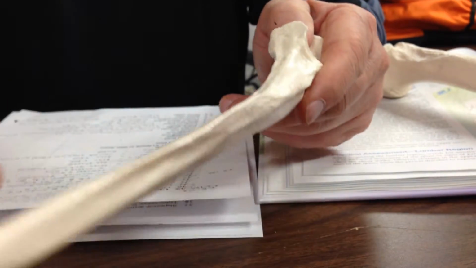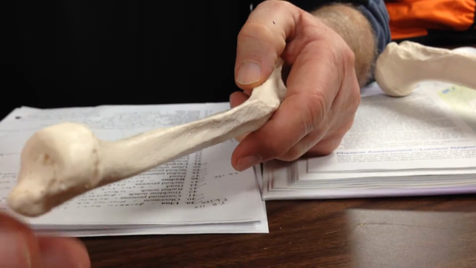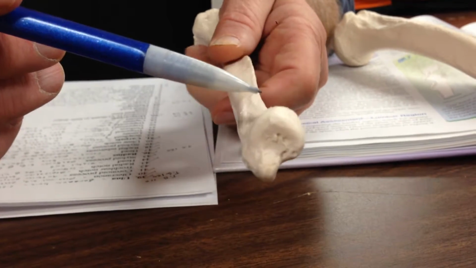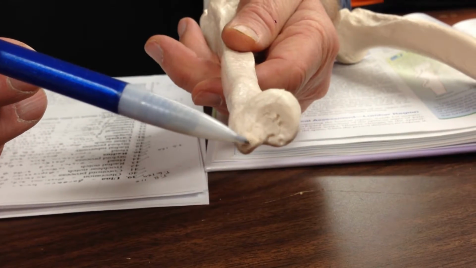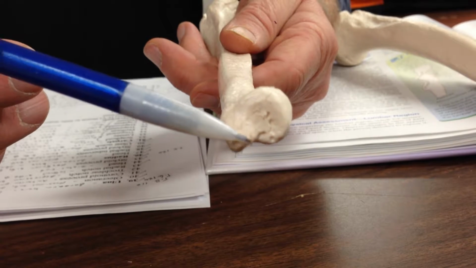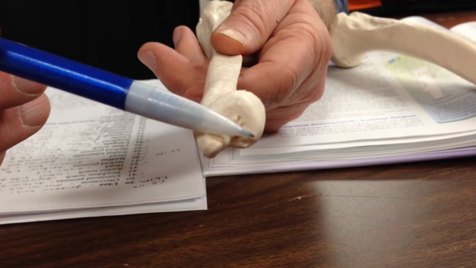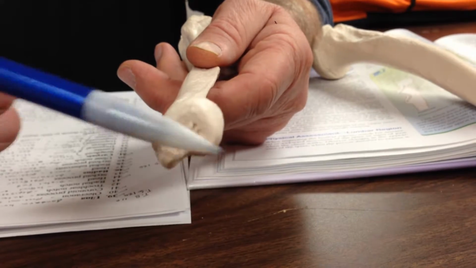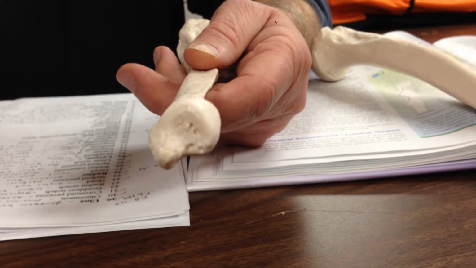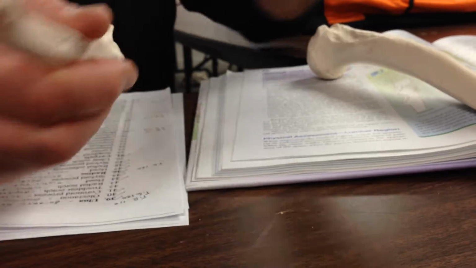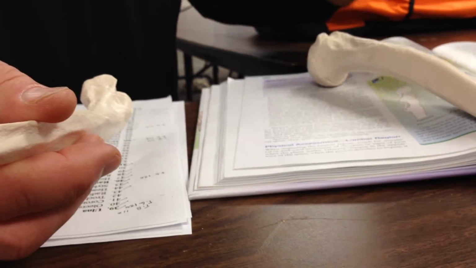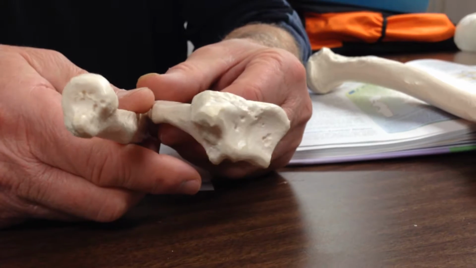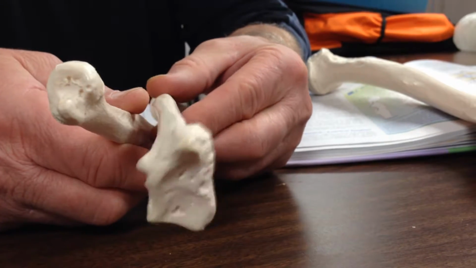Now on the ulna, the distal end is called a head, and there is a projection that projects medially, which is a styloid process, and that's on the distal end, sitting somewhat posteriorly. The other forearm bone is the radius, and the radius is on the thumb side of the forearm.